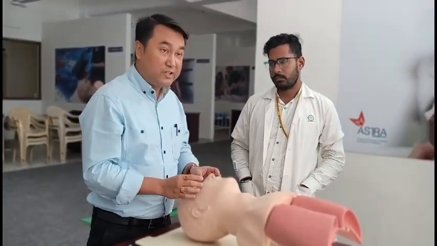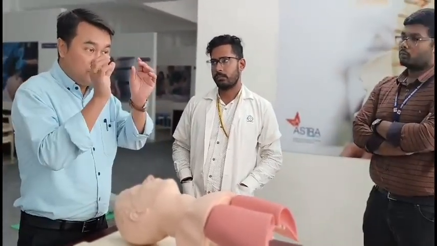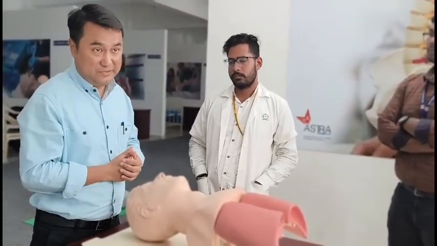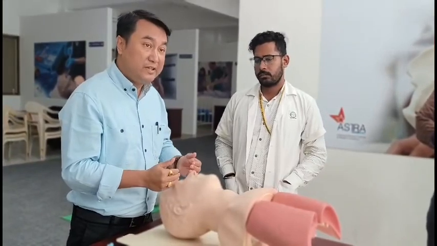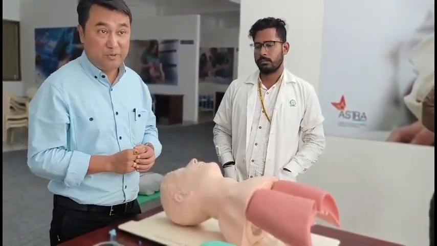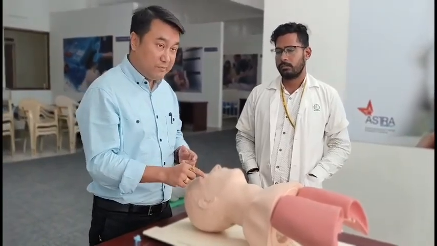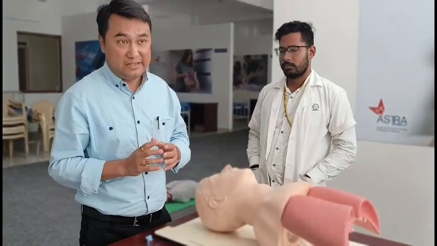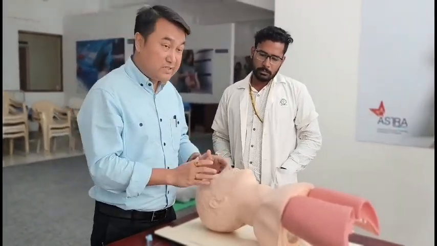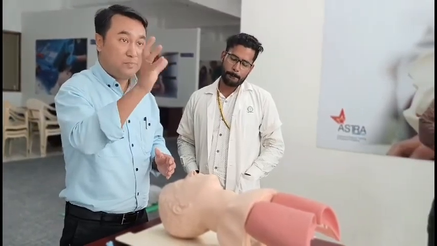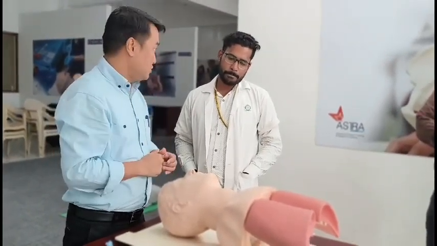Your pupil functions to control the amount of light entering the eye. So when we are in light, pupils are 3 to 4 millimeters. Pupillary size is very important. You have to see the size of the pupil: is it getting constricted or dilated?